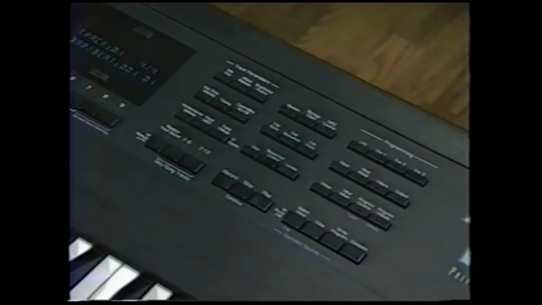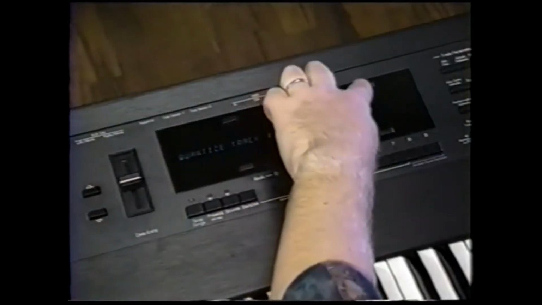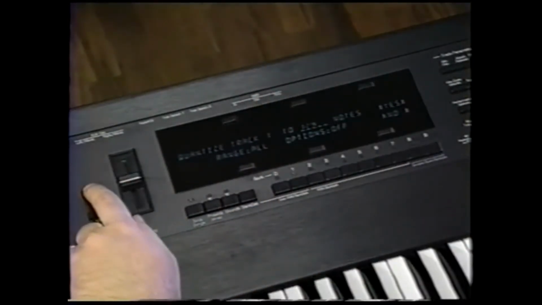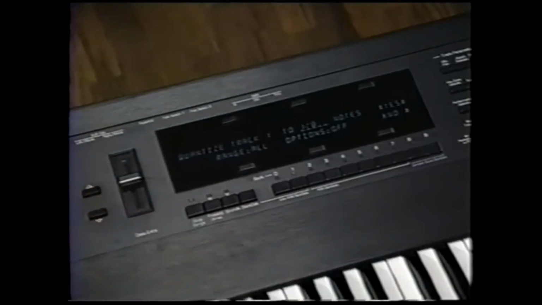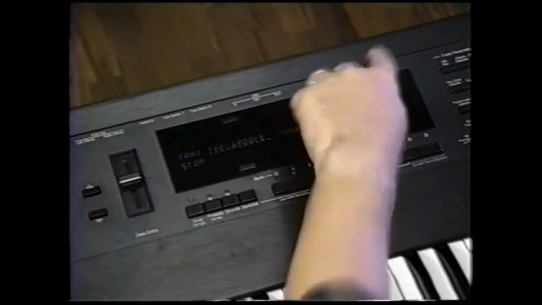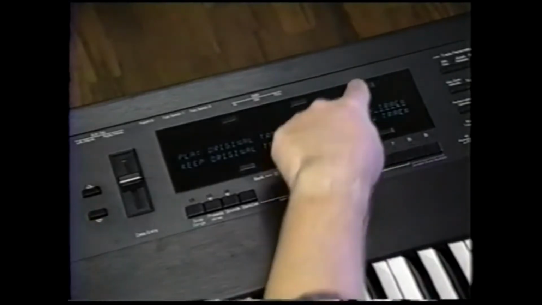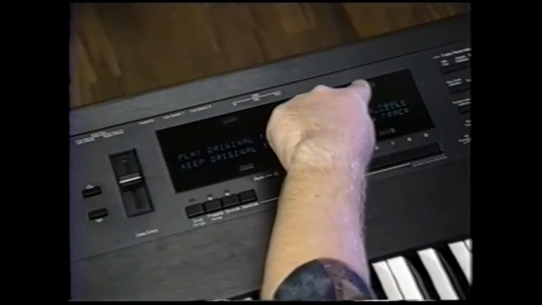Press the Edit Track button, then the soft button above Quantize again. Press the up arrow button twice to change the quantize value from quarter notes to eighth notes. Press the soft button above Yes. You'll find yourself at the audition page. Press play. Select Keep New Track.